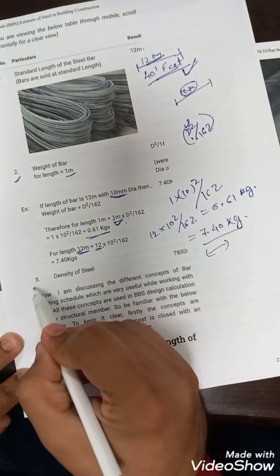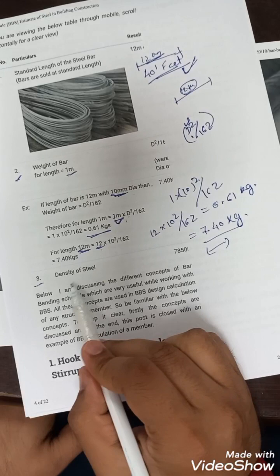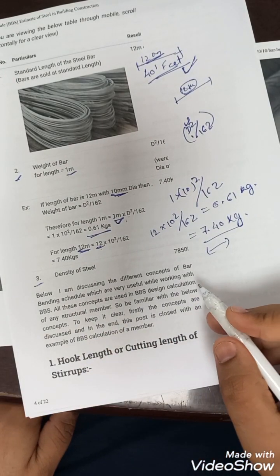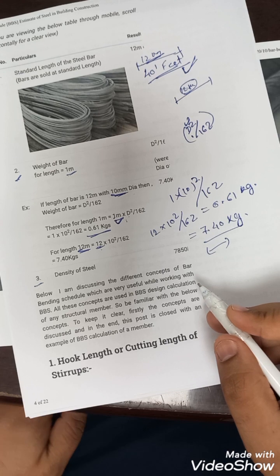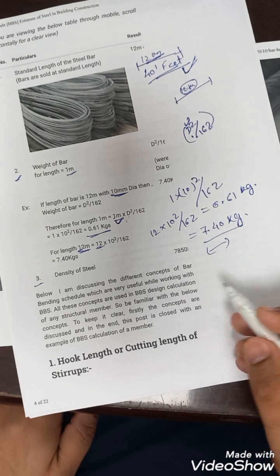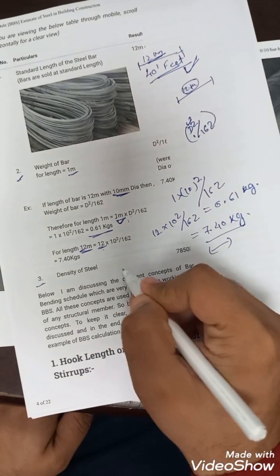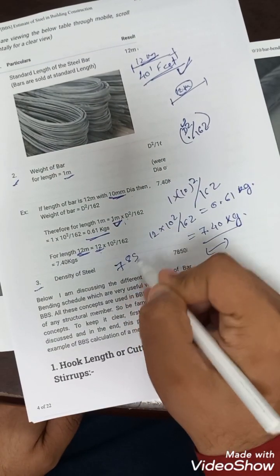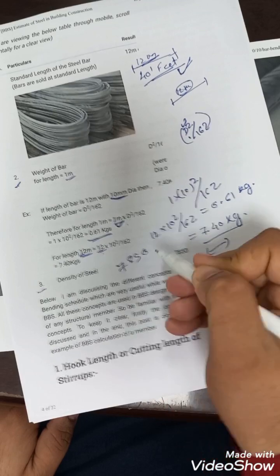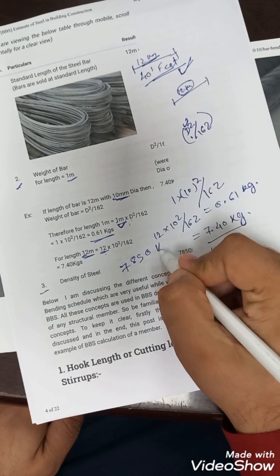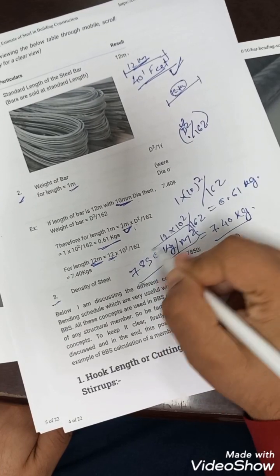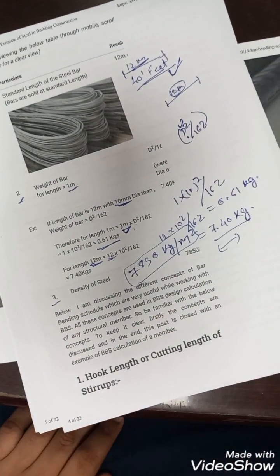And my third point is the density of the steel. The density of steel is 7,850 kg per meter cube. This is the value of the density of steel.